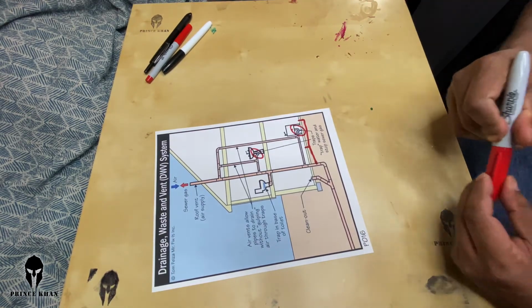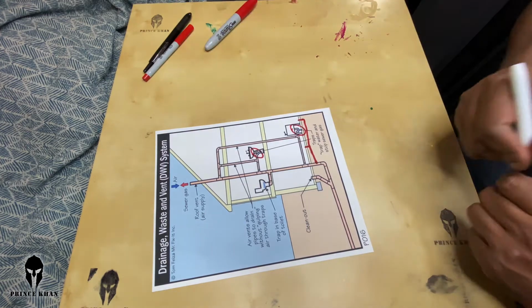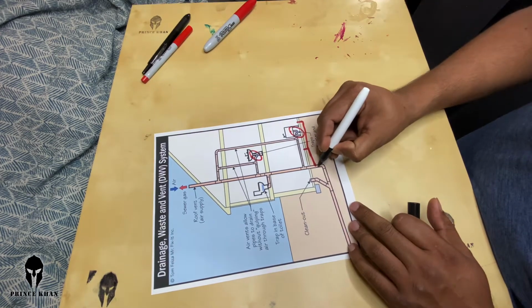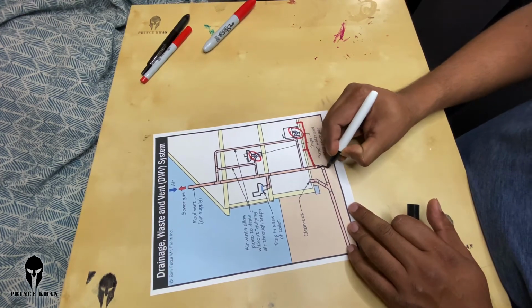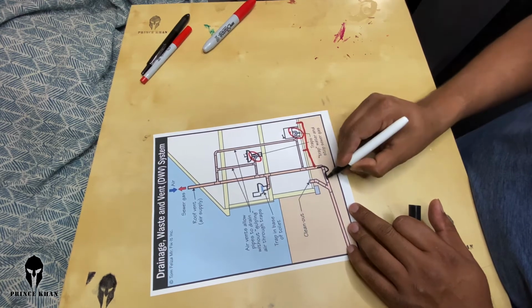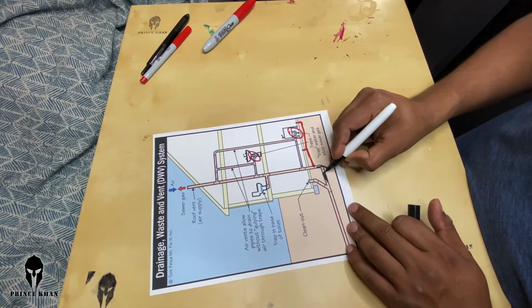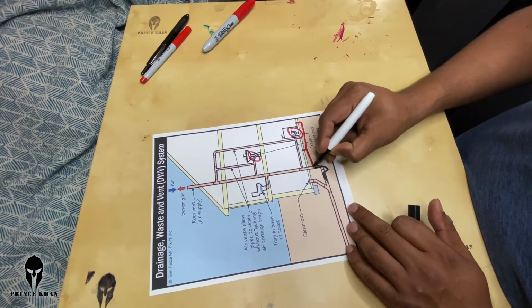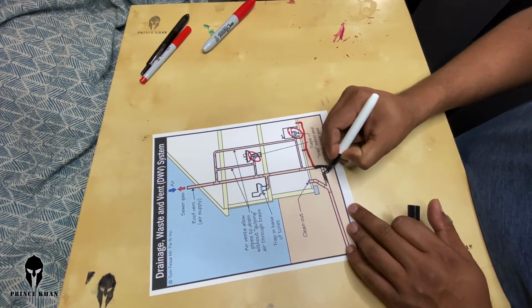So the trap actually looks like this underneath here. It goes up, makes a loop, and then goes out like that. But that really isn't the big point.